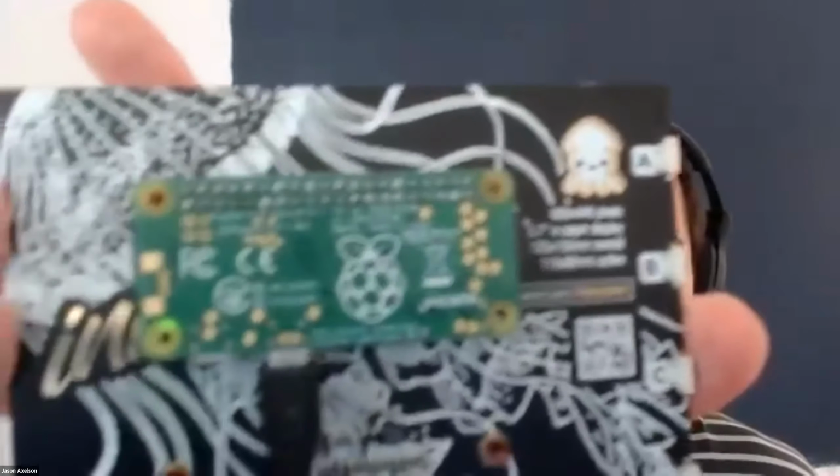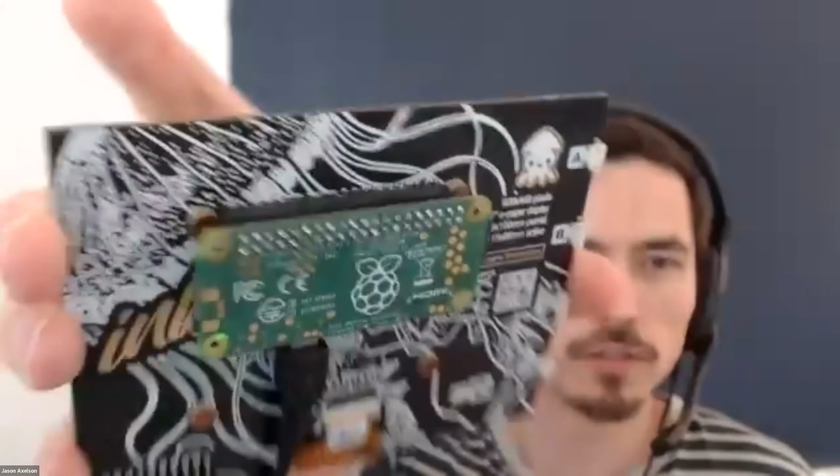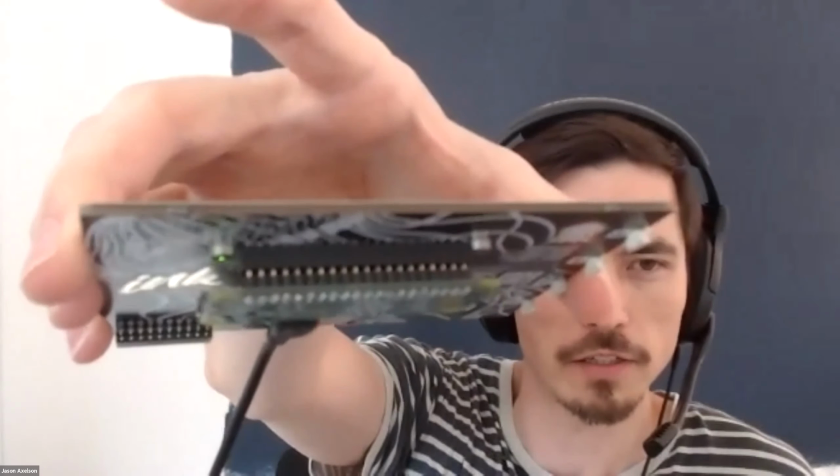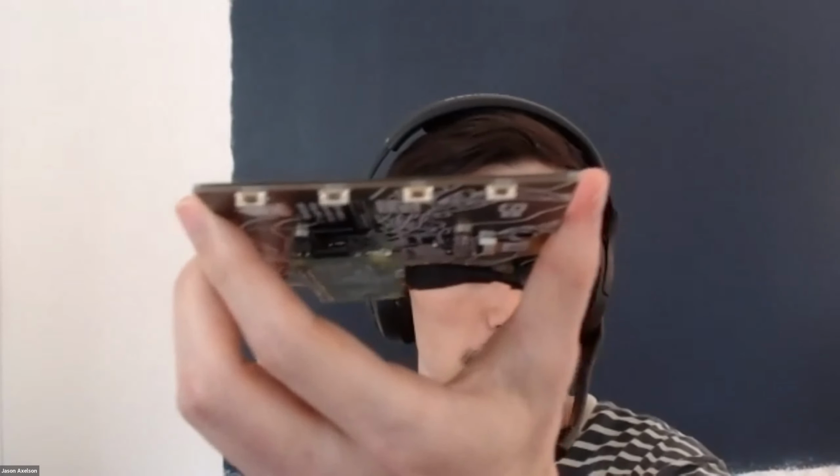Yeah, the Pi Zero just mounts on the back of here. So there's the standard headers there. Oh, there's also buttons on the side, but I haven't played with those yet. But we should be able to get those to work. Yeah, come to think of it, I don't think we added support for those yet, but it shouldn't be too hard.